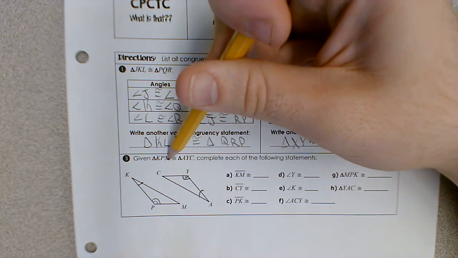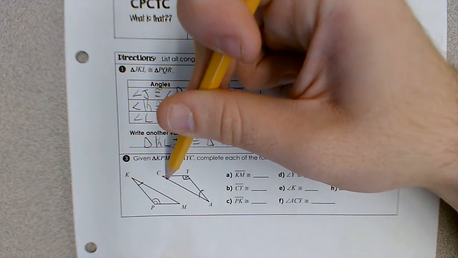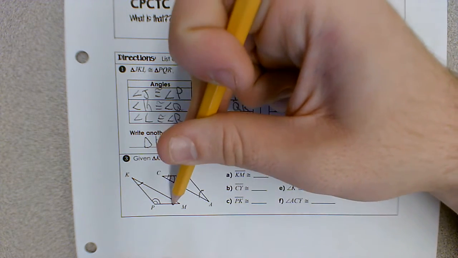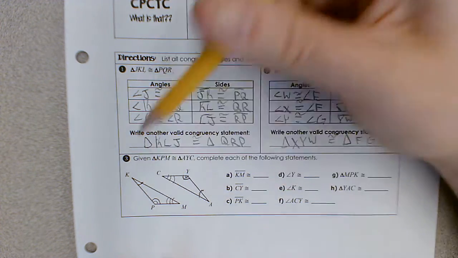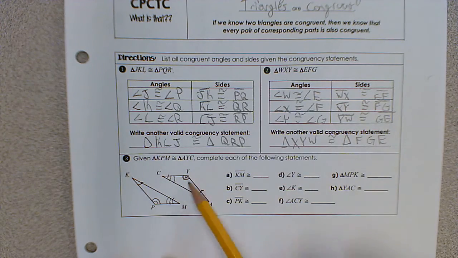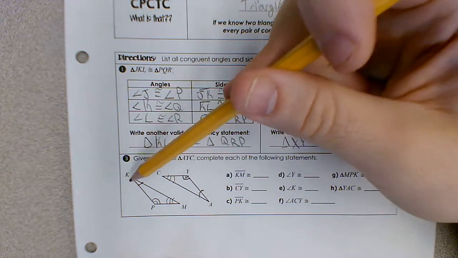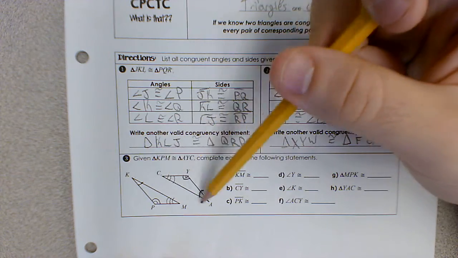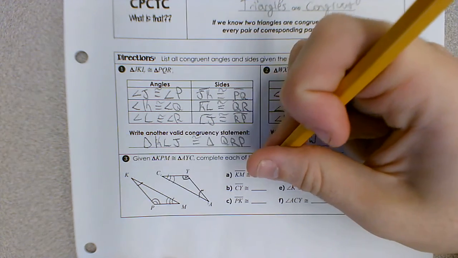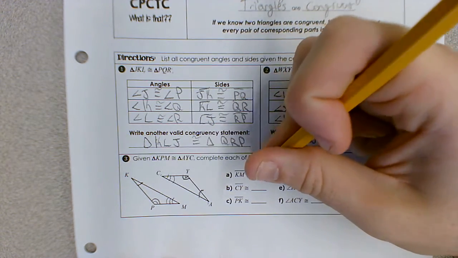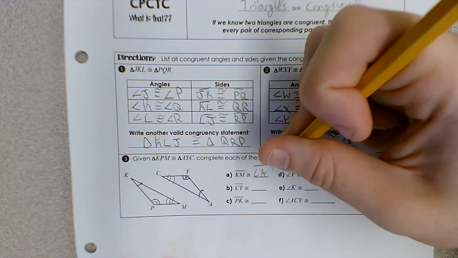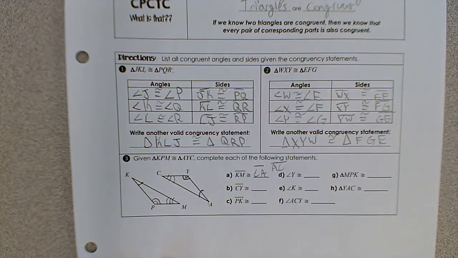And then angle M and angle C are corresponding, so I'm going to put 3 arcs in both of those angles. By doing this, I'll be able to keep track of the orientation between the 2 triangles. So it's easy for me to tell now that KM is corresponding to CA. And as a heads up, the order of the C and the A does not matter. AC is also a valid answer.